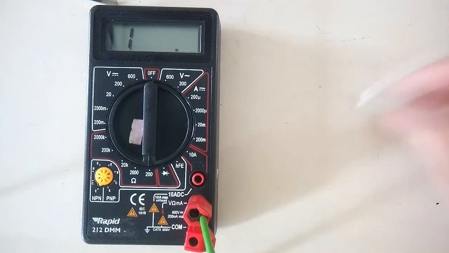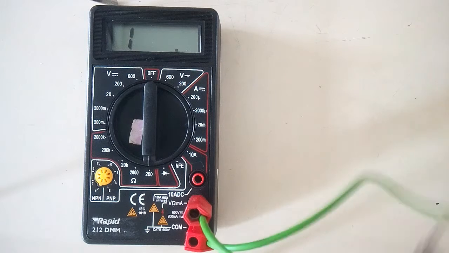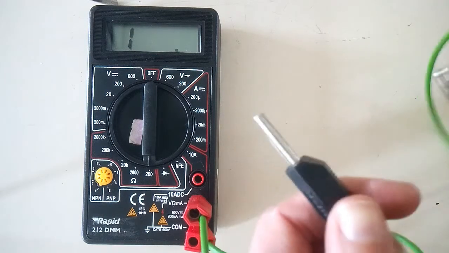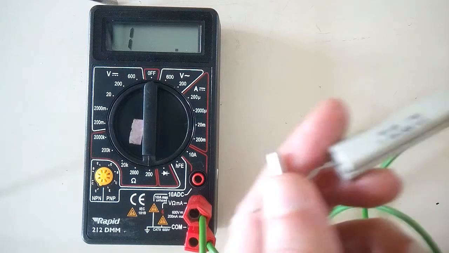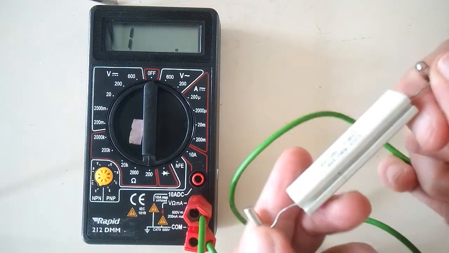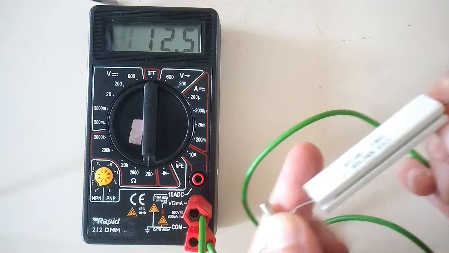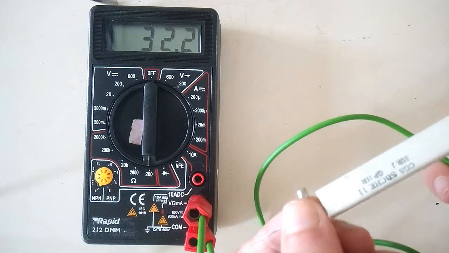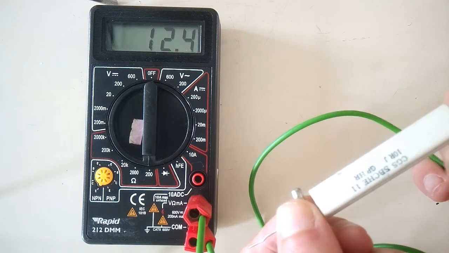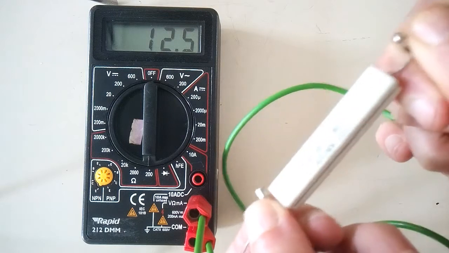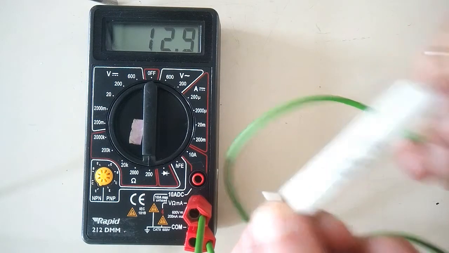Okay, then you've got to be looking at what you're going to connect the other ends of the wires to. Well, we've got to put these onto the resistor. Now it is possible just to hold that onto the resistor there, and it should give us a reading. Okay, and you can see there we've got a reading of around 12.7. So it is possible just to hold the other ends of the wire onto the resistor.